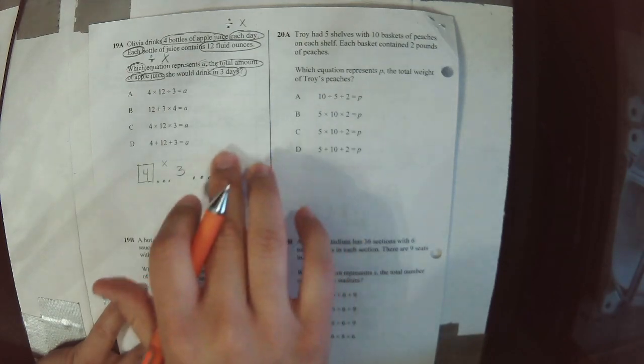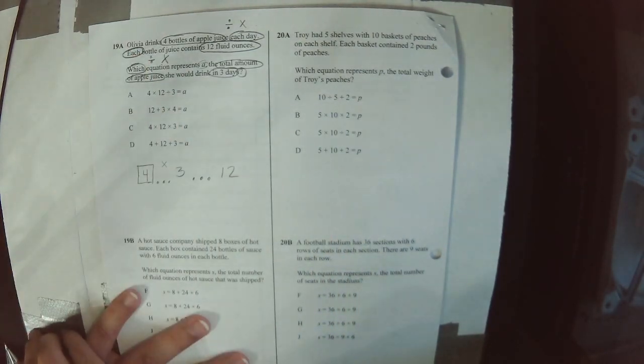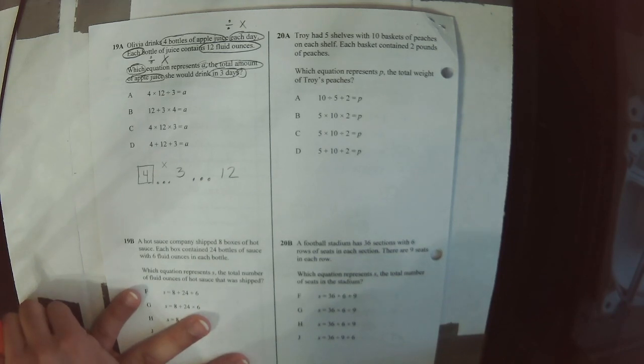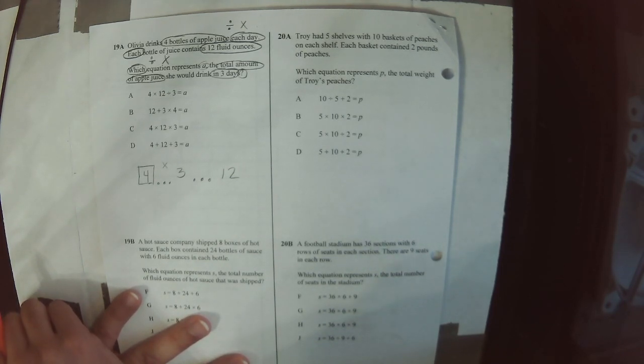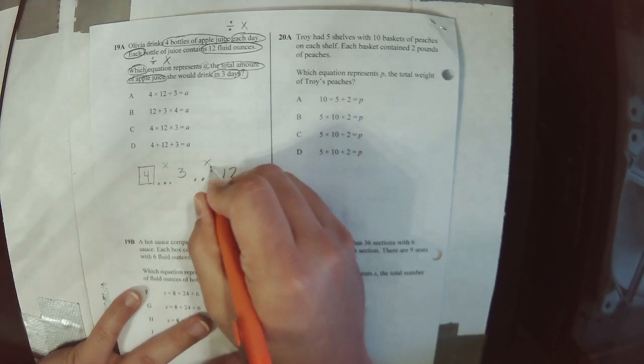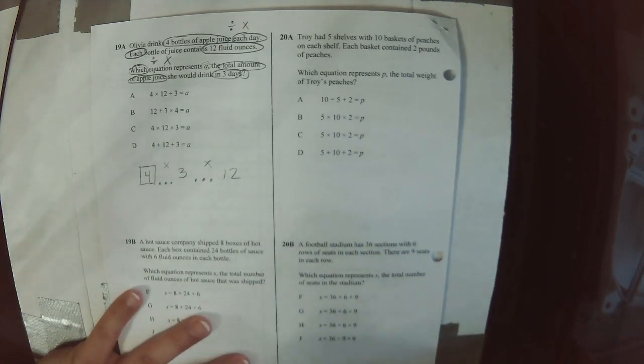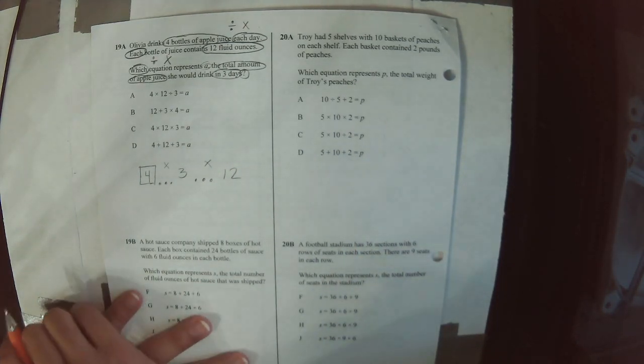What should I do there? Because they used that word each again. So it's either division or multiplication, but which one should I use? Kylie. Multiply again. Because it's the same number over and over and over.